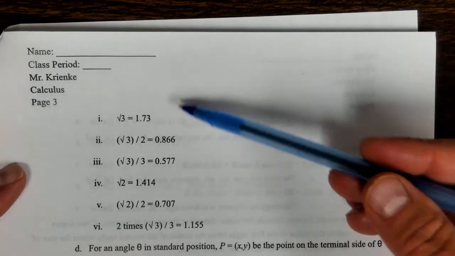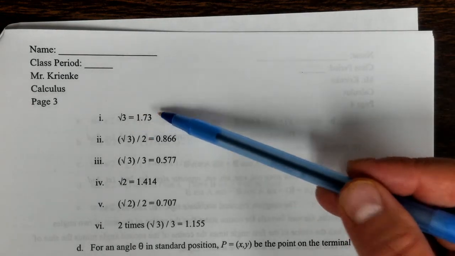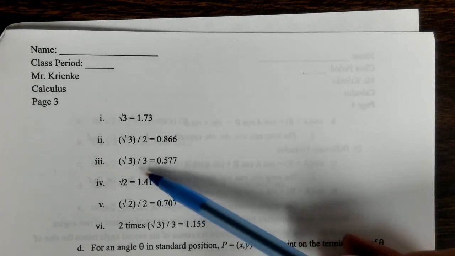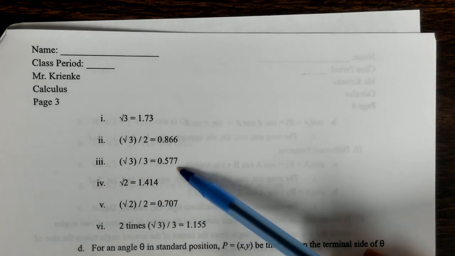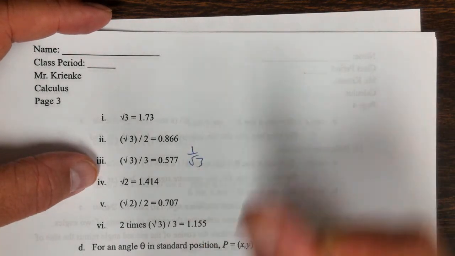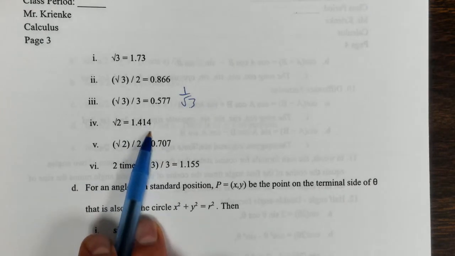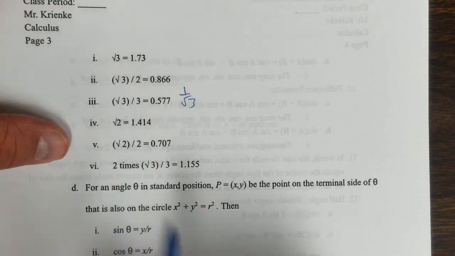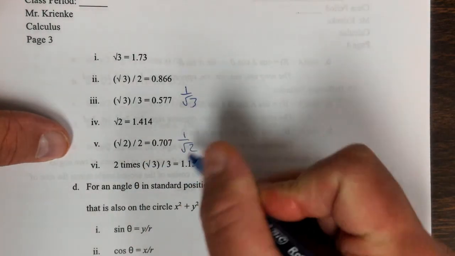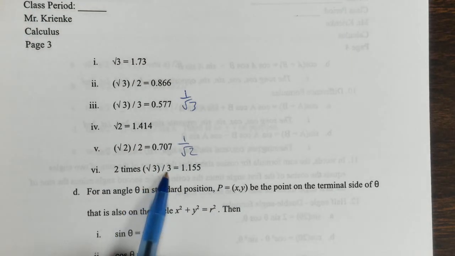Here are some common decimal equivalents. Square root of 3 is 1.73. Square root of 3 over 2 is 0.866. Square root of 3 over 3 is 0.577. That's the same as 1 over square root of 3. And square root of 2 is about 1.414. Square root of 2 over 2, that should be 1 over square root of 2. They're both the same thing. And 2 square root of 3 over 3 is like this.